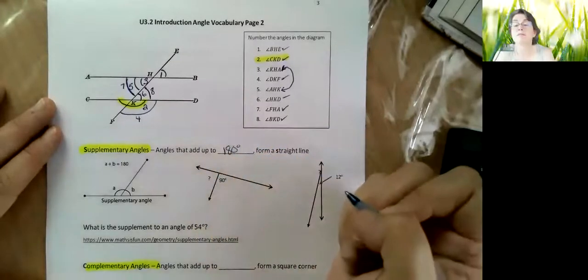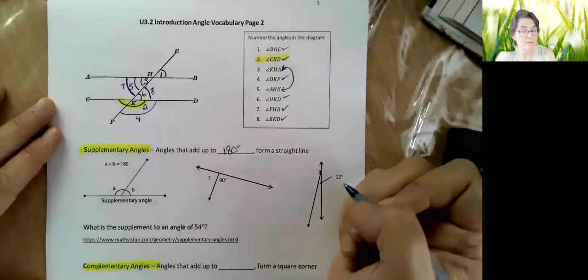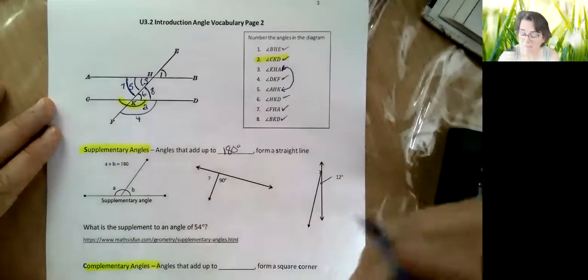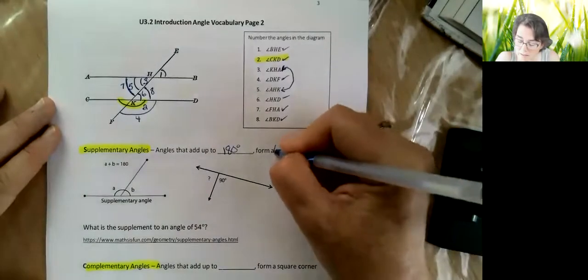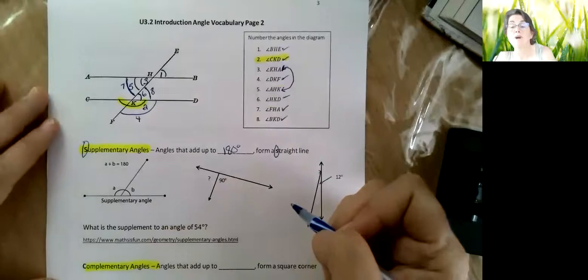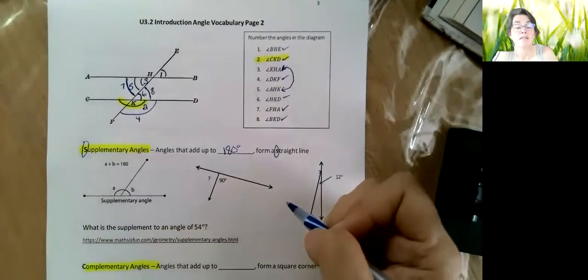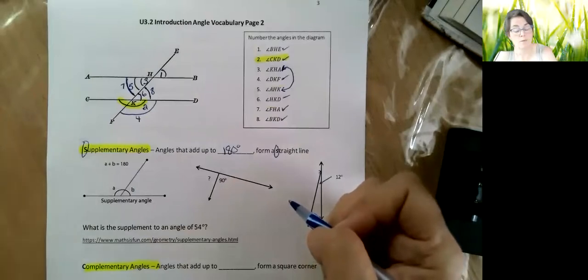And one of my former students, his name was Larry, and I don't want to use his last name, but Larry, you know who you are. He told me, look it up. Supplementary and straight both begin with S. So I personally don't have a problem getting those confused anymore, because I just remember that supplementary forms a straight line. Ta-da! Little tip for you.